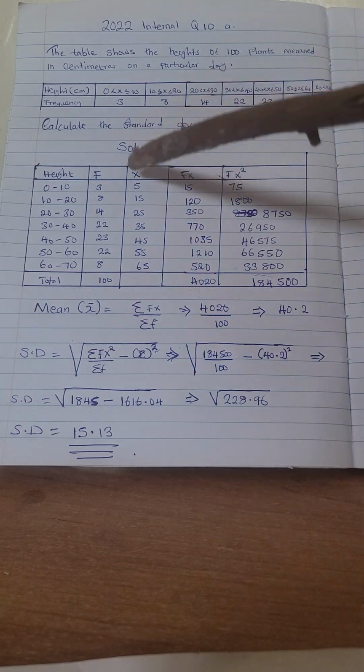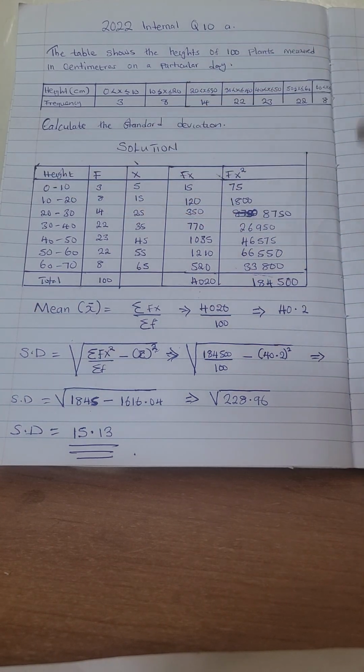So that is how we find these numbers: just add the two numbers and divide by 2.